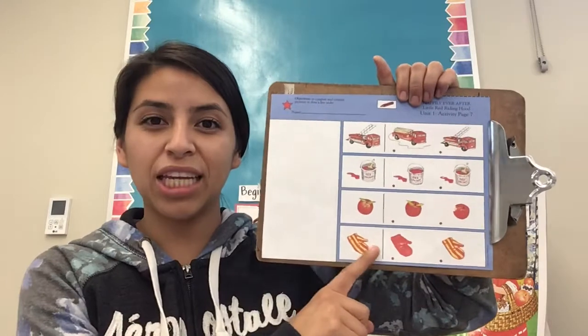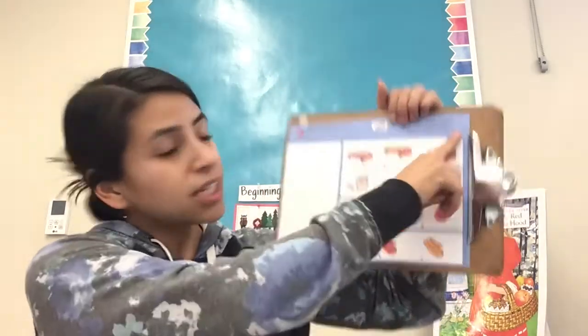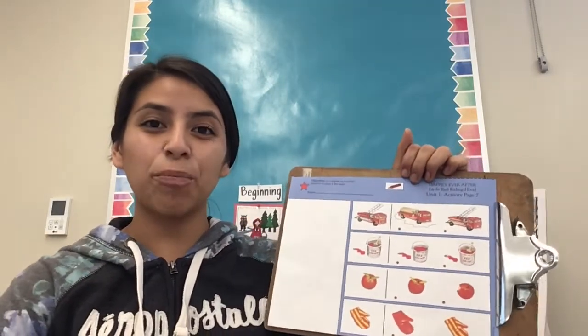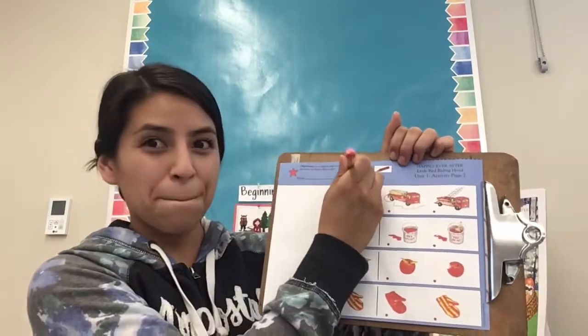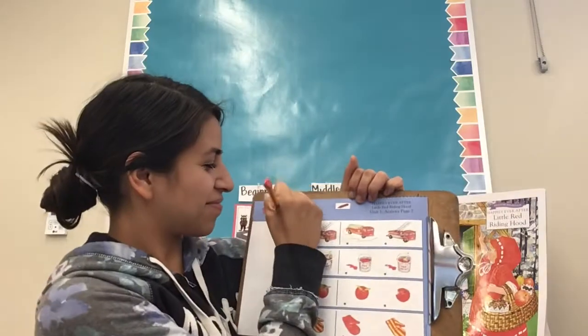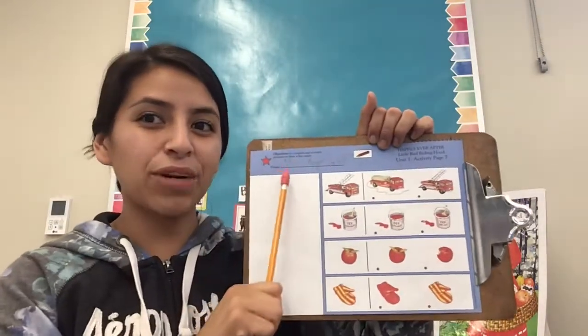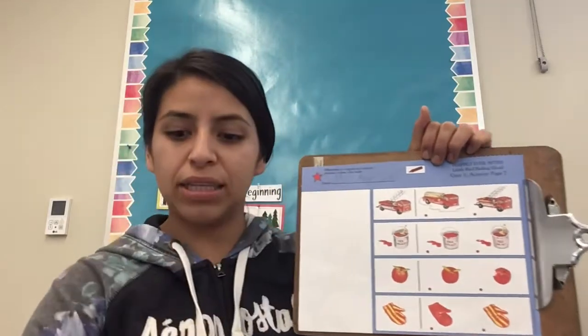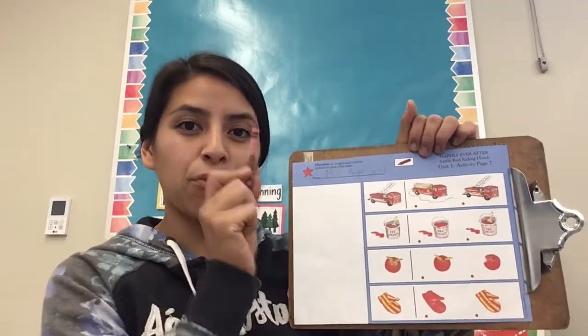Okay, TK, you're going to get your paper out now. You will need your activity page 7 and activity page 8, a pencil, and a red crayon for today's lesson. So step 1 is always to write your name. Okay, TK, now that I have written my first name and my last name, I'm going to take my pencil and put it down and pick up my red crayon.